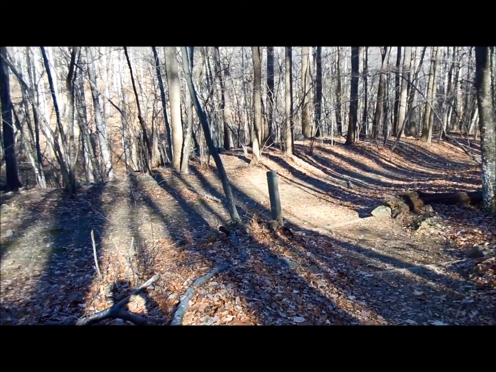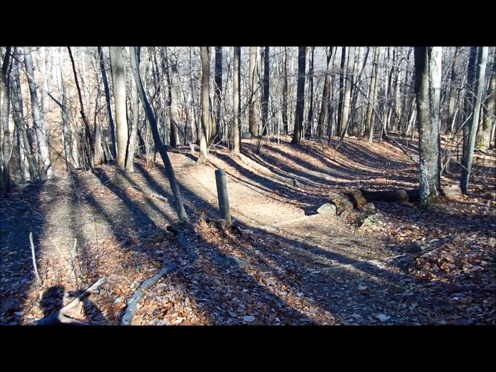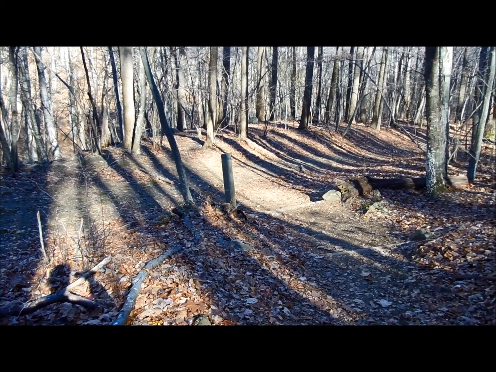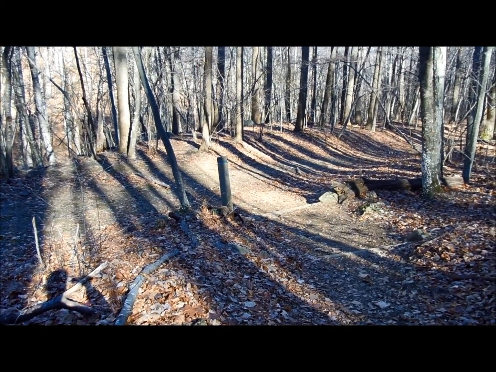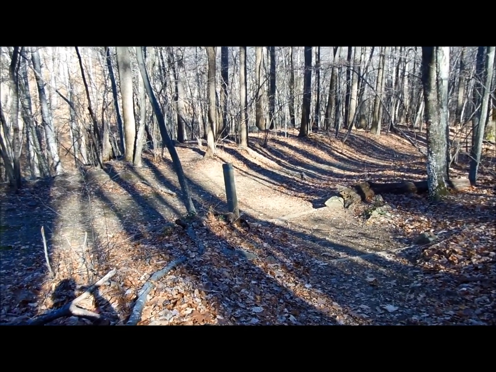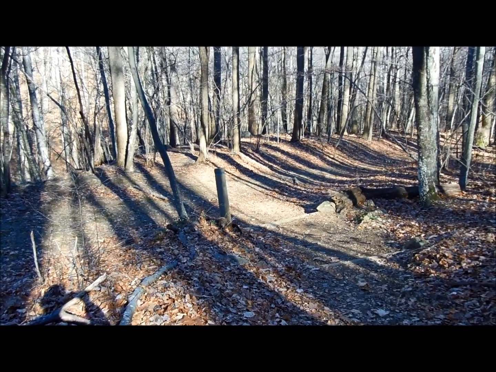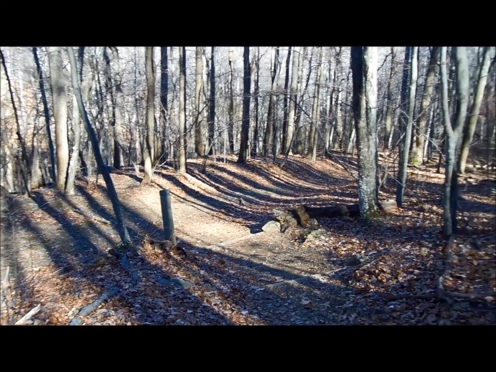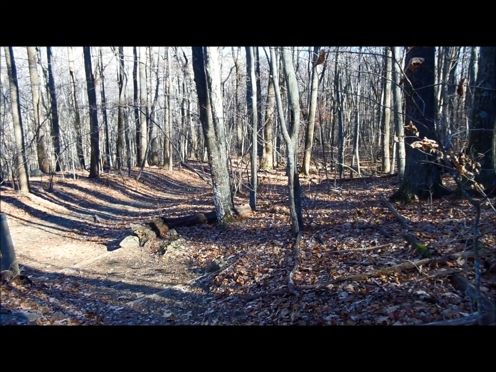Okay, I'm back down to the Staunton River. That's the Staunton River Trail down there, that road. I'm 6.6 miles into my hike, and I'm down to an elevation of 1890. So for the next few miles, we're going to follow the Staunton River downstream.